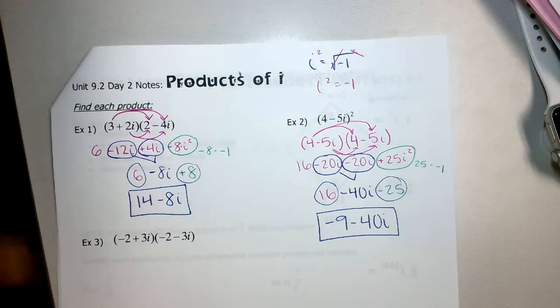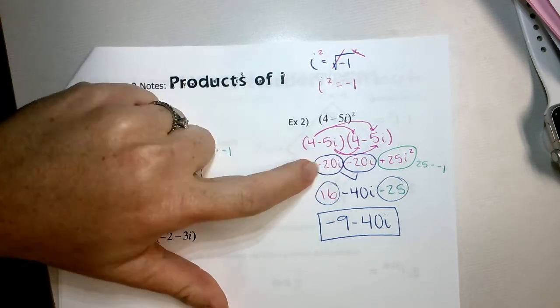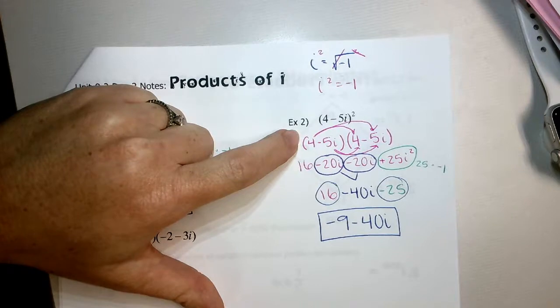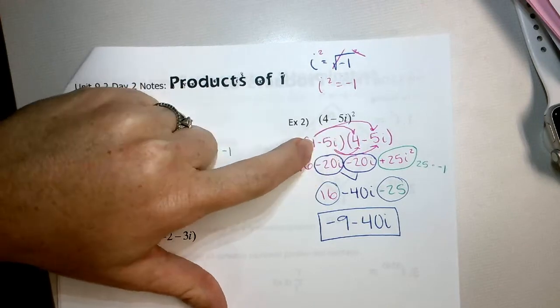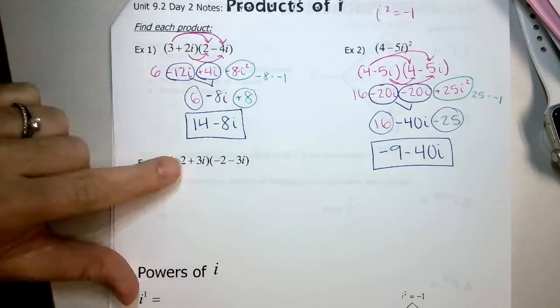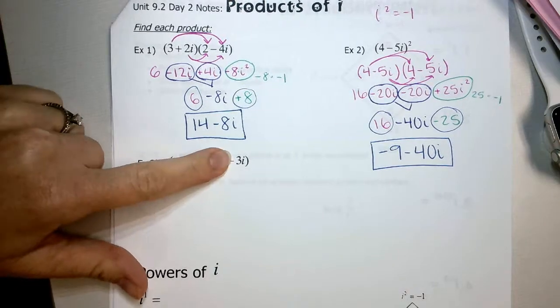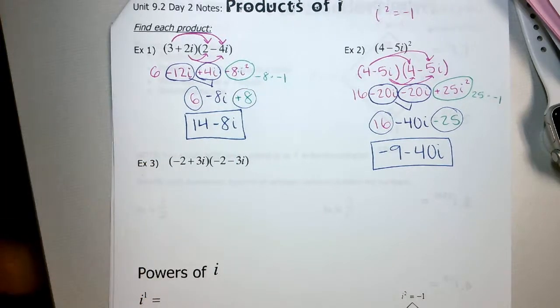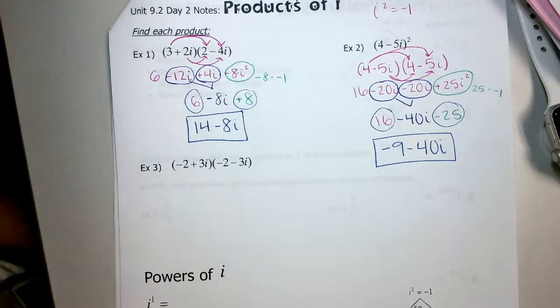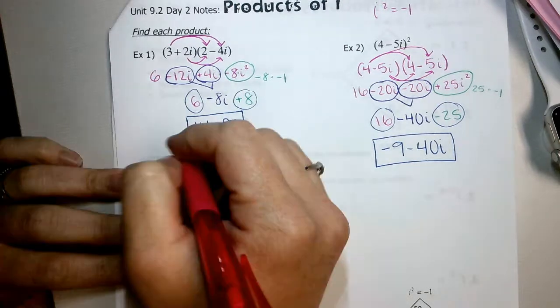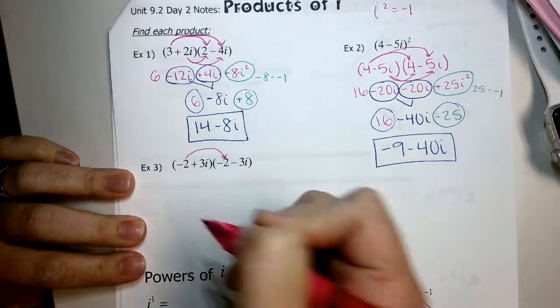Okay, so one thing I just talked about is how those negative 20s don't cancel each other because they're both minus in the middle. They're the same thing. But when they're conjugates, one has a plus and one has a minus, will they cancel the middle term? Yes. So be aware on this one, you will cancel middle terms. Negative 2 times negative 2 is positive 4.